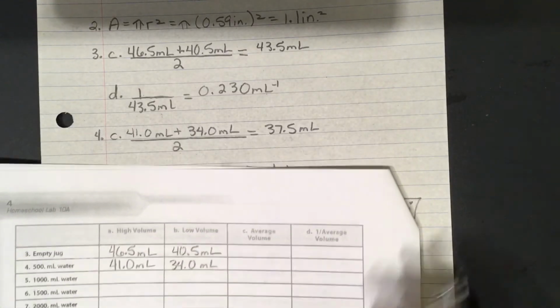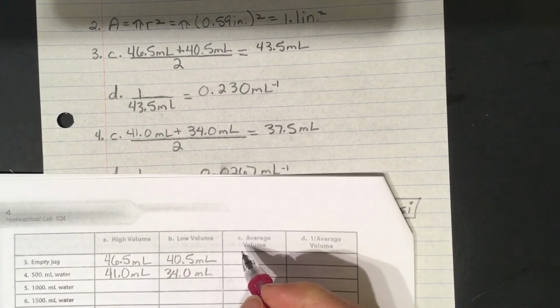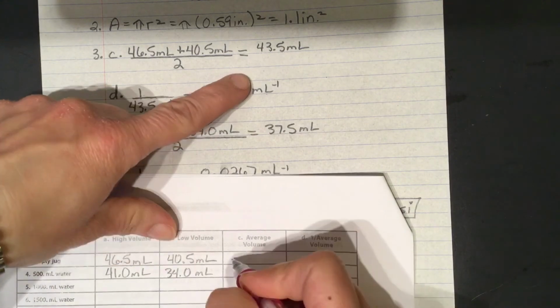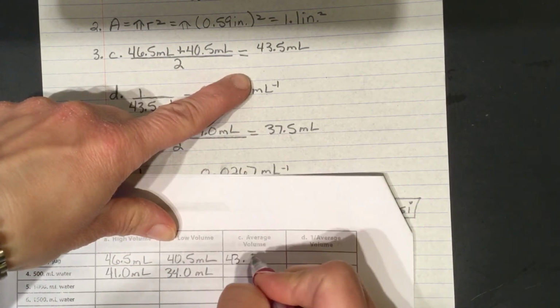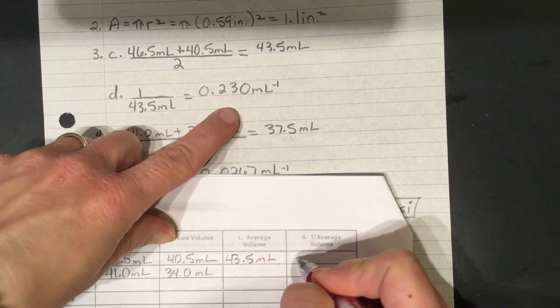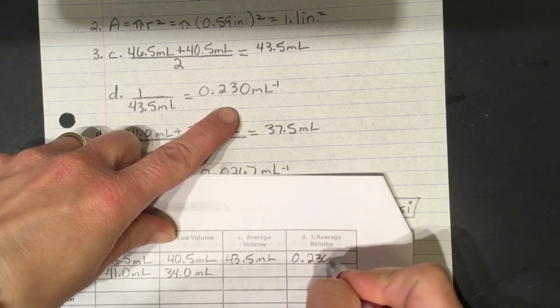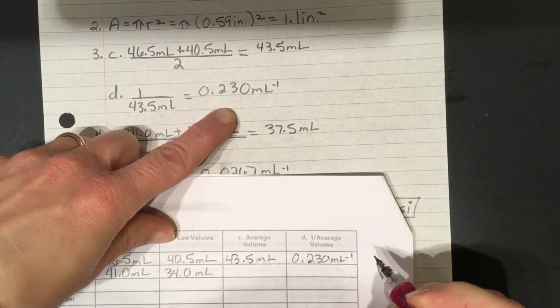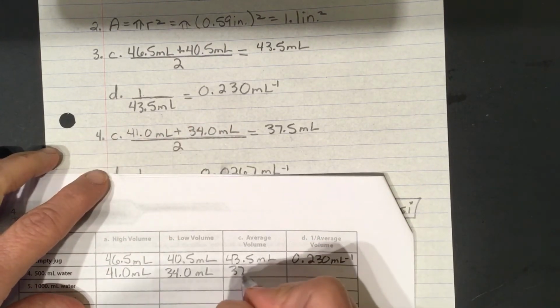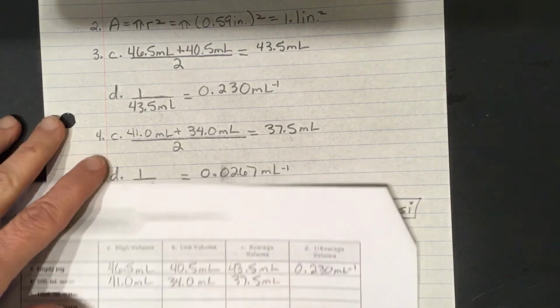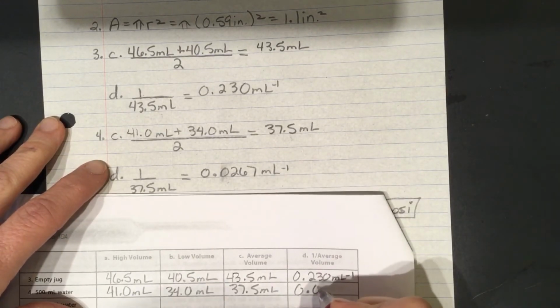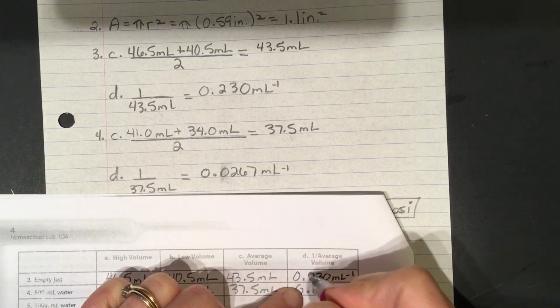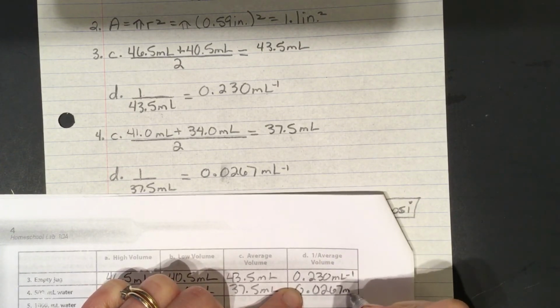So I'm going to put that value here, 14.7. I'm also going to go back and put my average volume here of 43.5 milliliters and 0.230 milliliters to the -1. 37.5 milliliters, 267 milliliters to the -1.